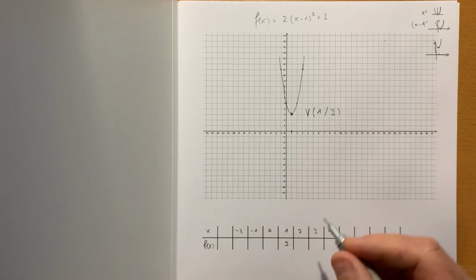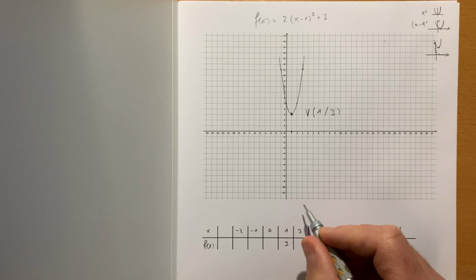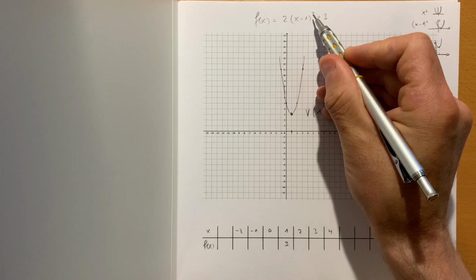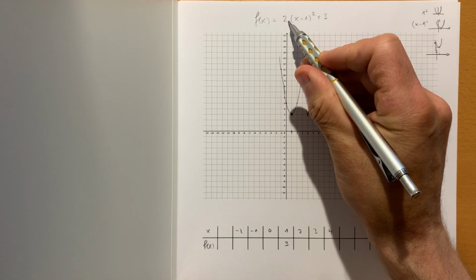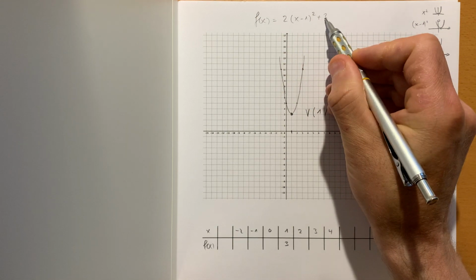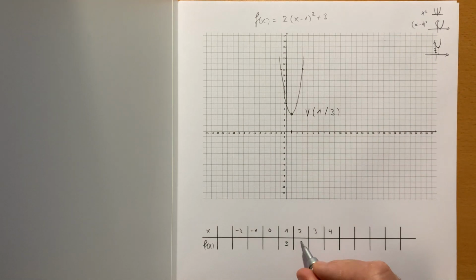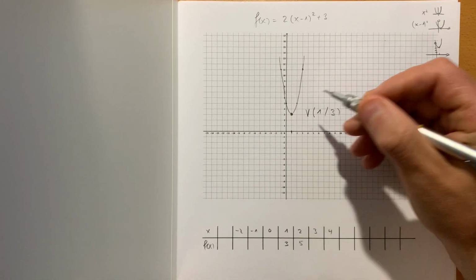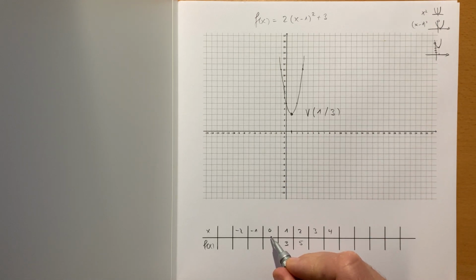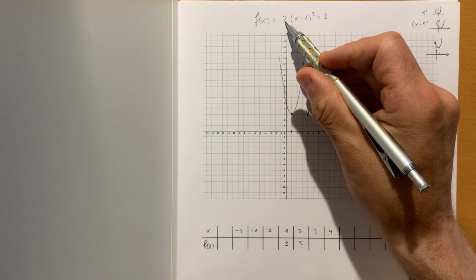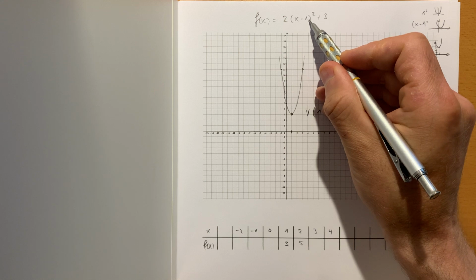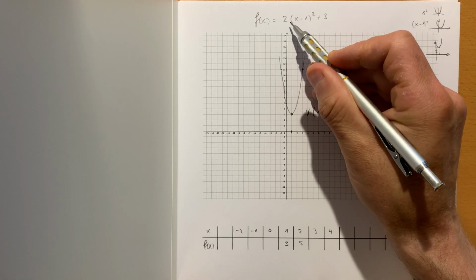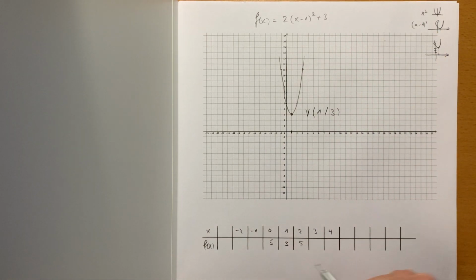Now look, let's plug in 2, for example. So that's 2 minus 1, that's 1. 1 squared is 1 times 2, that's 2, plus 3, that's 5. Now look, it goes through 5. If you do it with 0, it will be the same thing, because 0 minus 1 is minus 1. You square that, you get 1 times 2, that's 2, plus 3 is 5 as well.